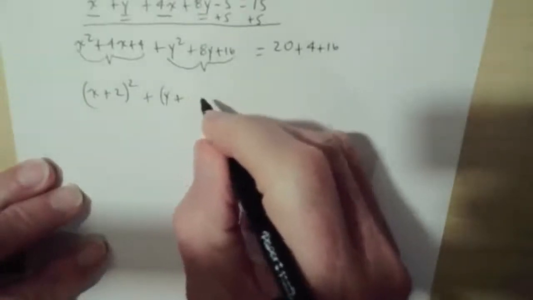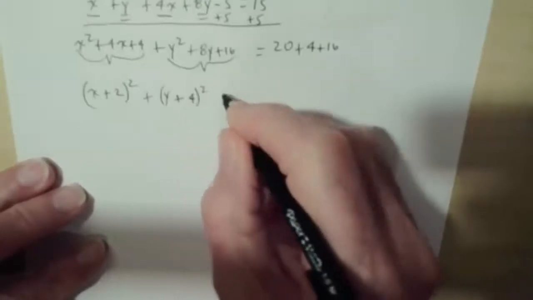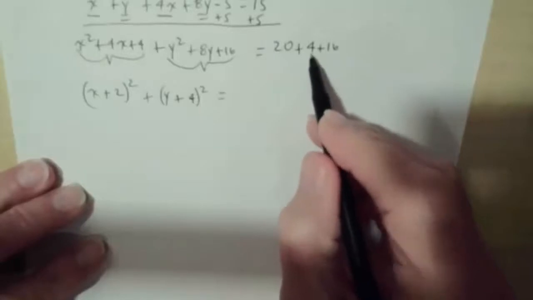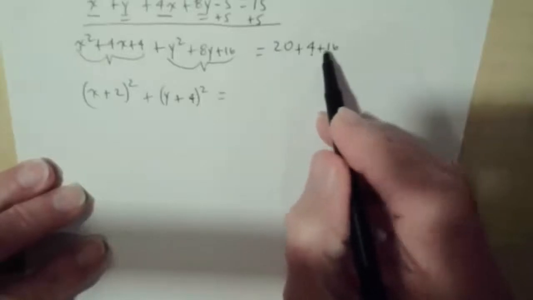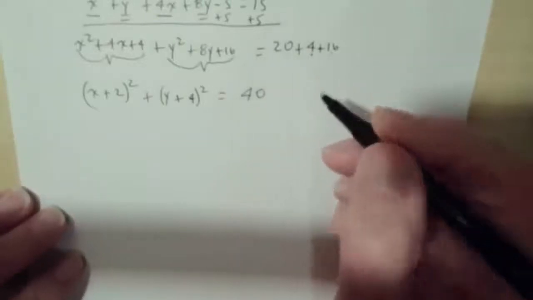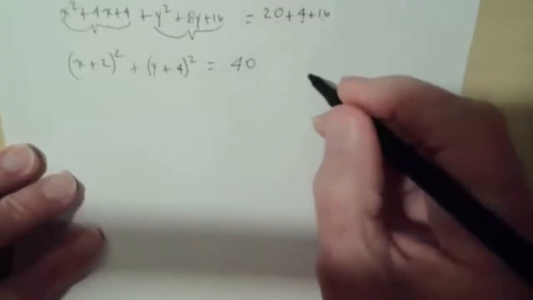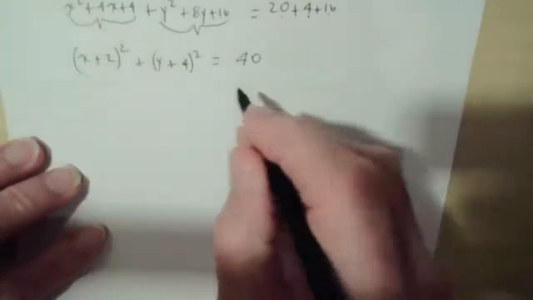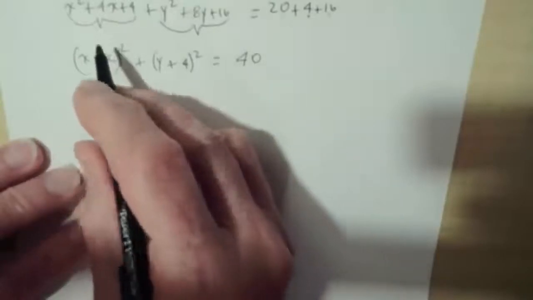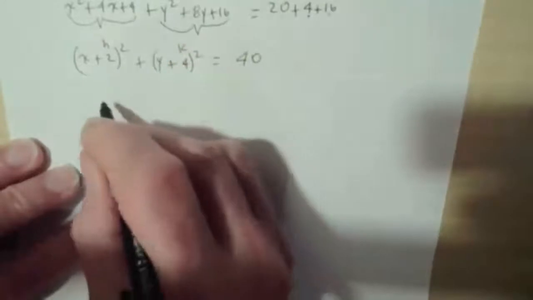Is that right? Yeah. All squared equals, let's see, 4 and 16 is 20. 20 plus 20 is 40. Okay, remember, the center of the circle is negative h, negative k. And this is h, and this one's k. So the center of the circle is negative h, negative k.